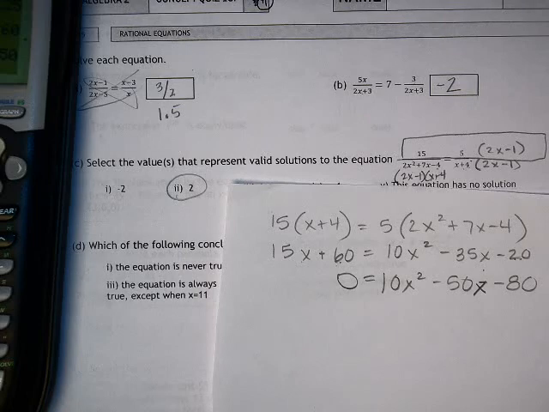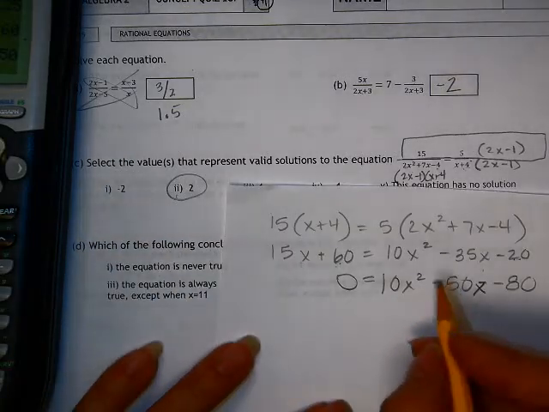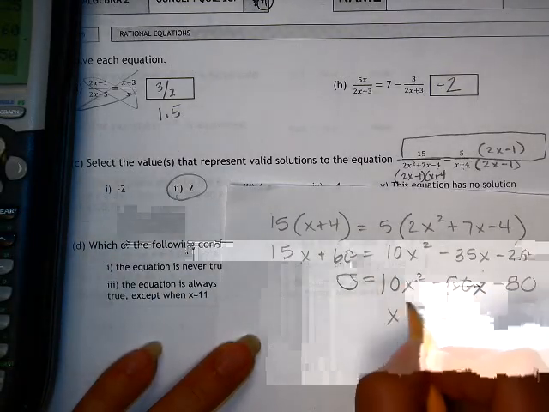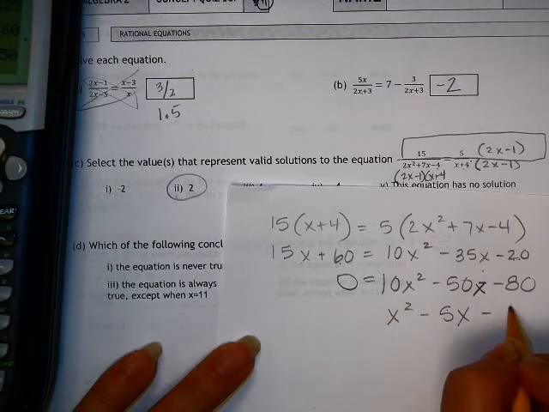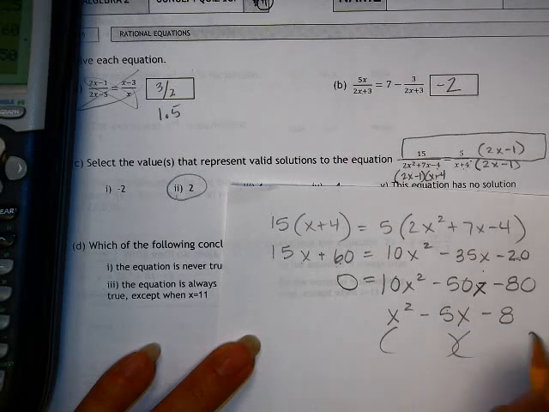And so now we're going to have to factor it. So let's see, 10 goes into all of them. So I can say x squared minus 5x minus 8.